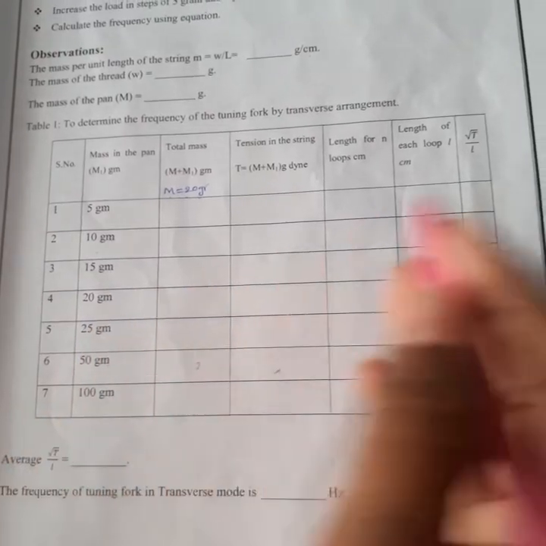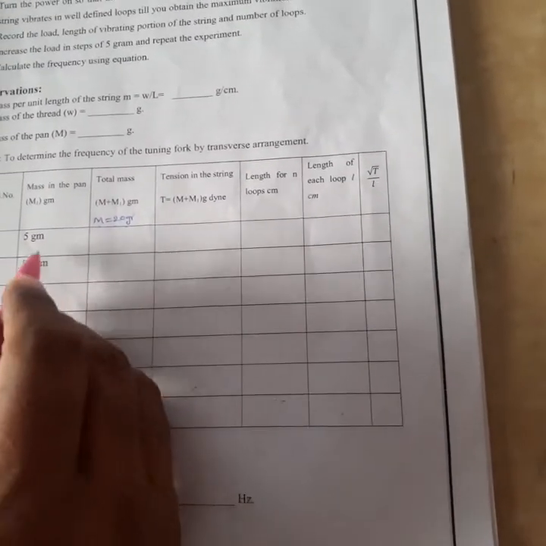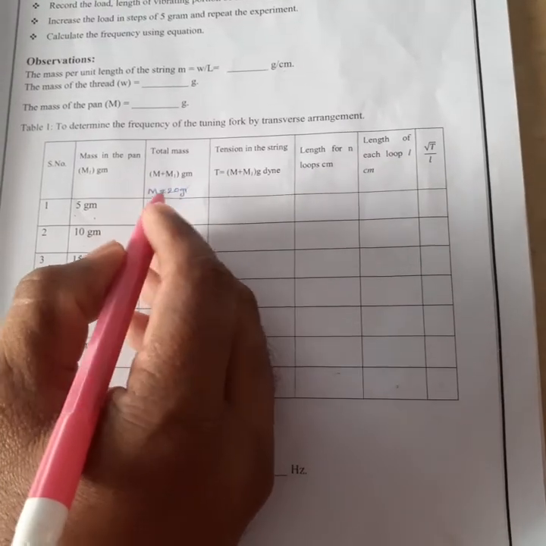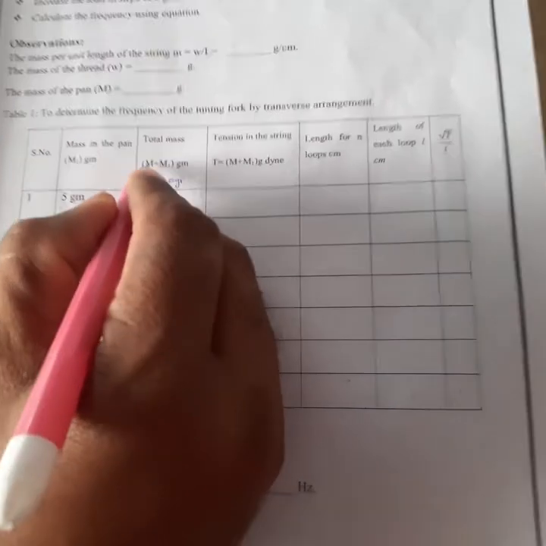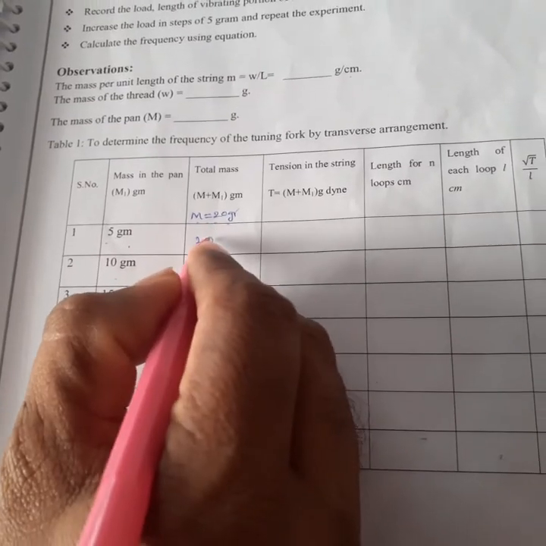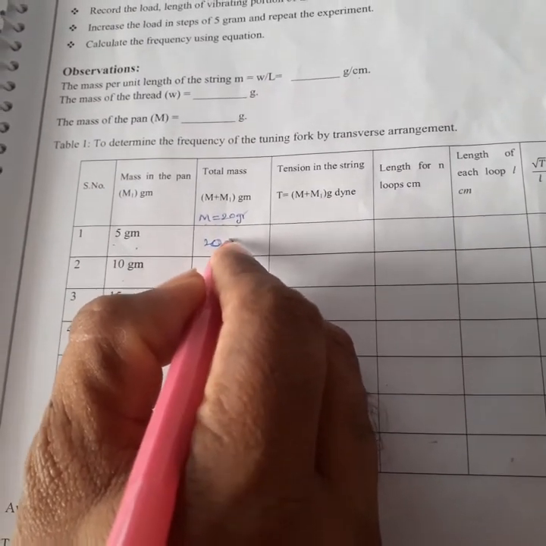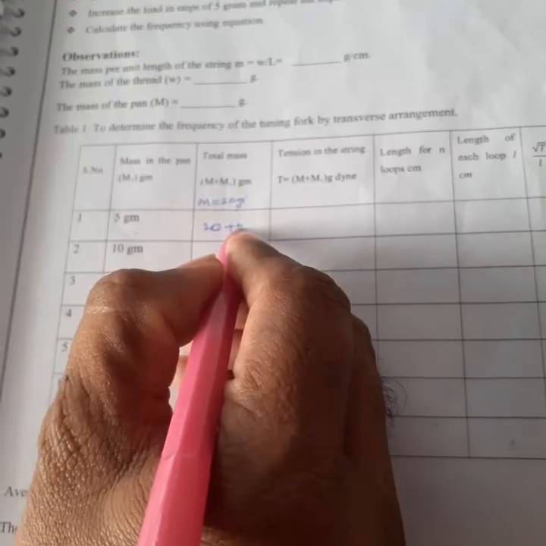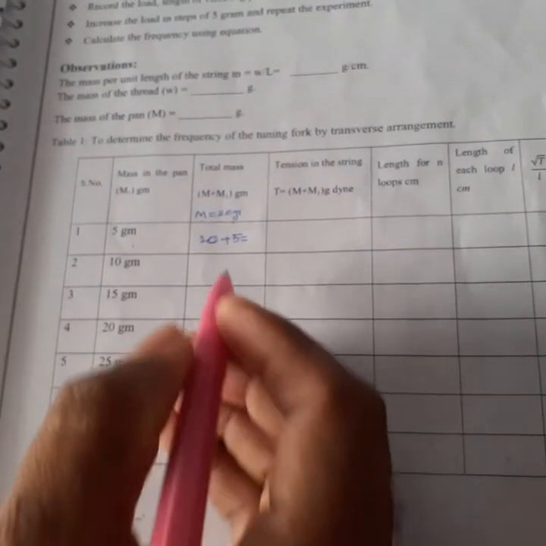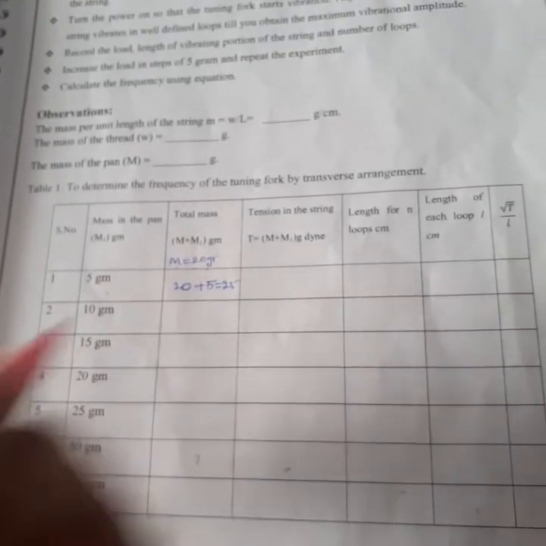First we have taken a 5 grams load. For the 5 grams load, the mass is 20 grams, the mass of the pan, plus the added mass 5. The total mass attached to the string is 25.